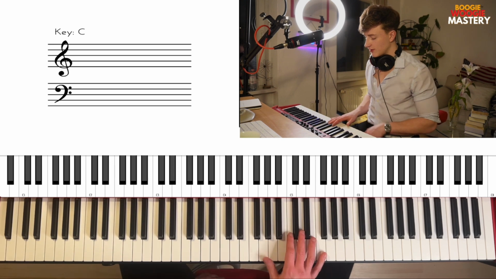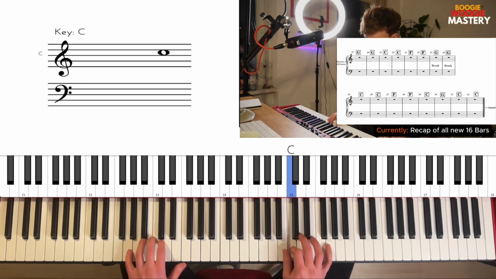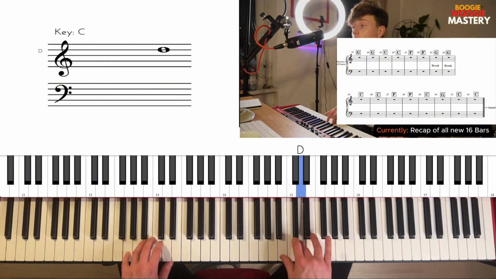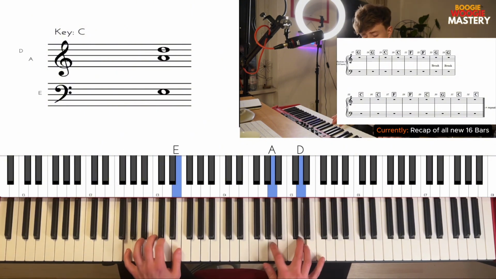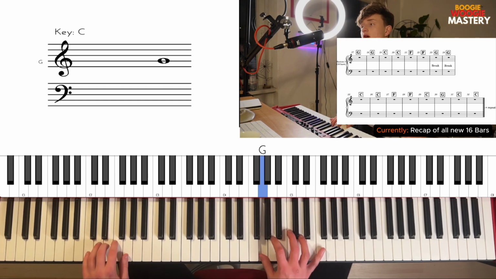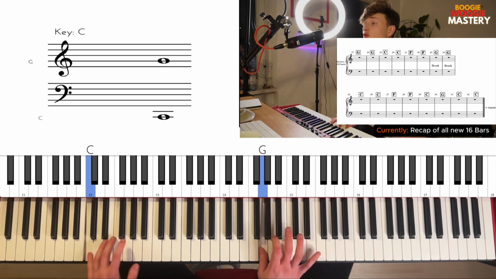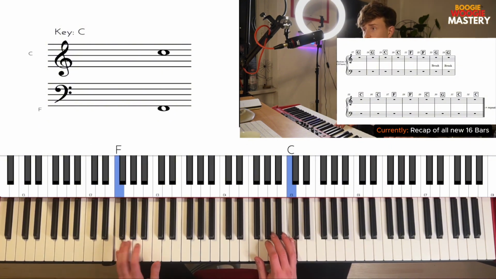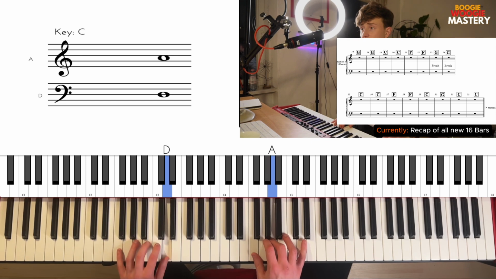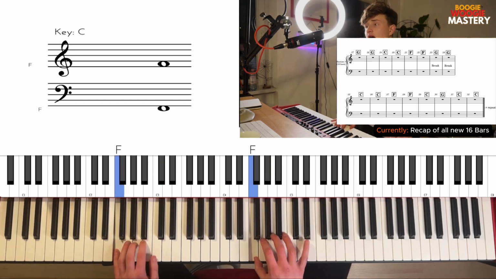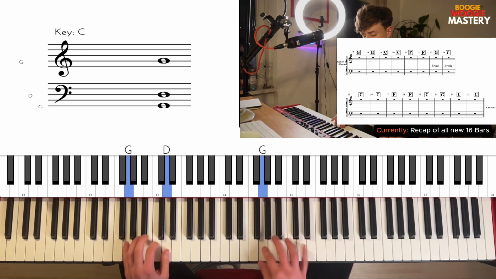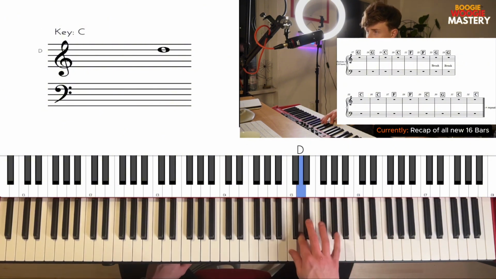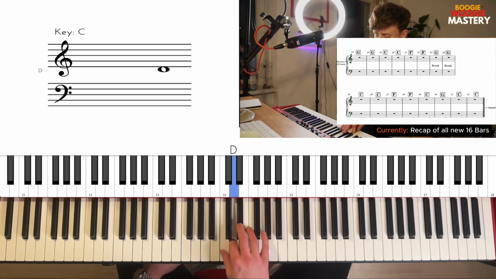So we started with 4 and 1 and 3 and 4 and 1 and 2 and 3 and 4 and now you're on that down the F, 2 and 3 and now the break, 1 and 2 and 3 and 4 and 1 and 2 and 3.